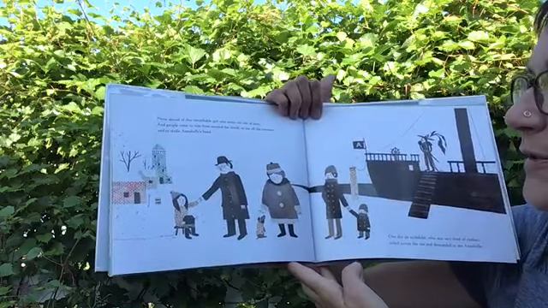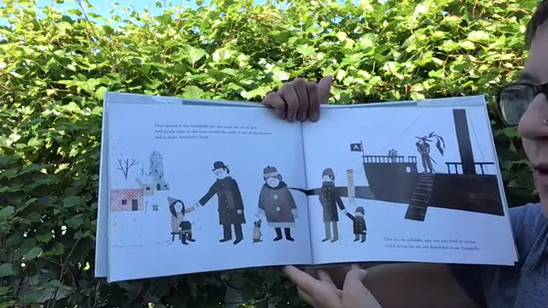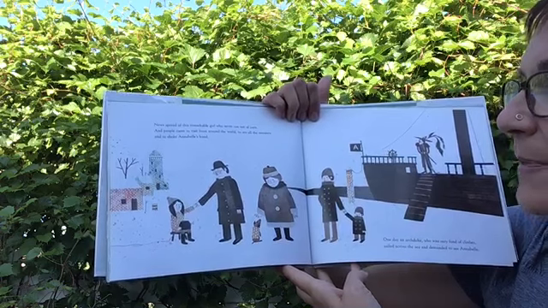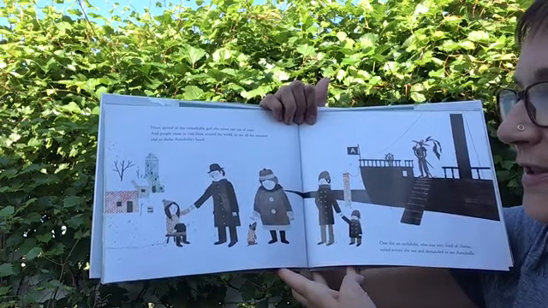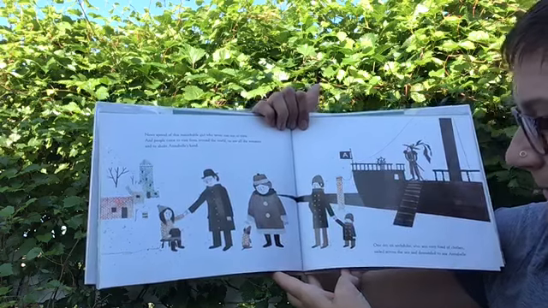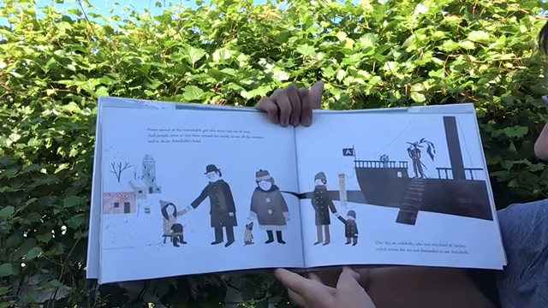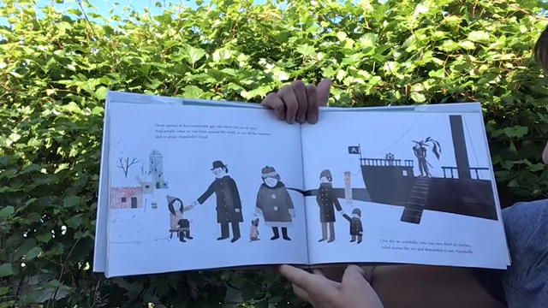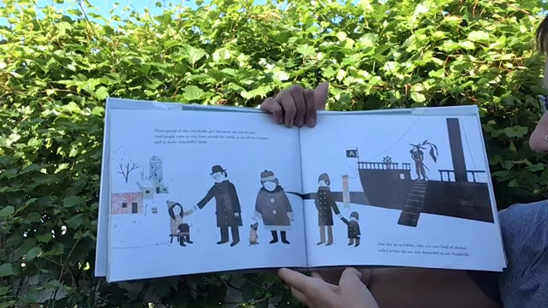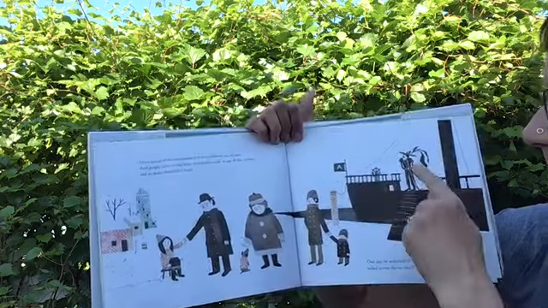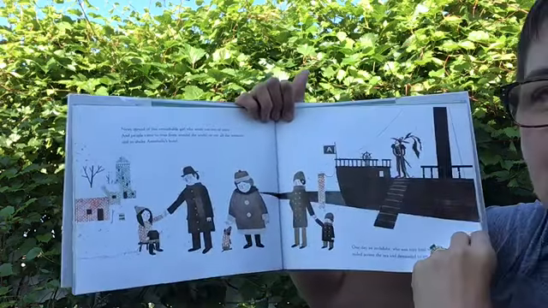News spread of this remarkable girl who never ran out of yarn. And people came to visit from all around the world to see all the sweaters and to shake Annabelle's hand. One day, an archduke who was very fond of his clothes sailed across the sea and demanded to see Annabelle. He looks a bit grouchy to me.